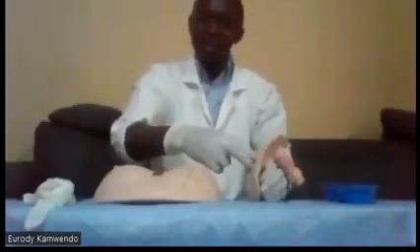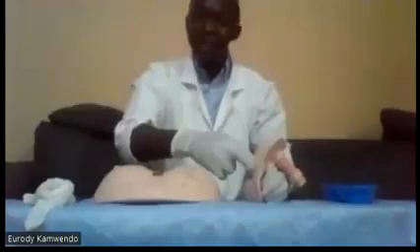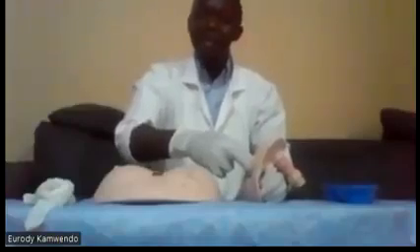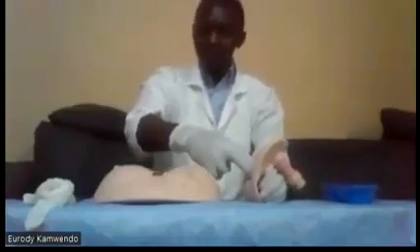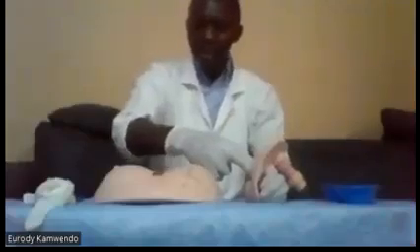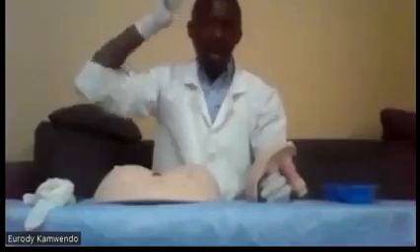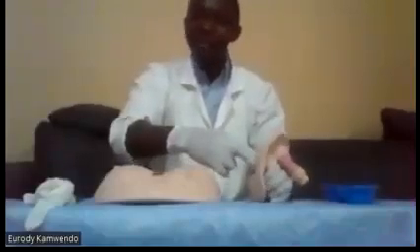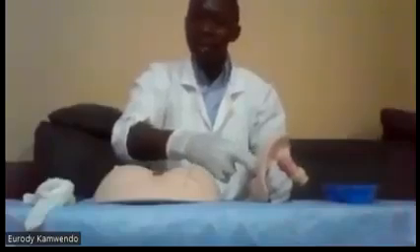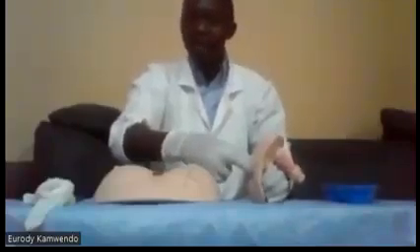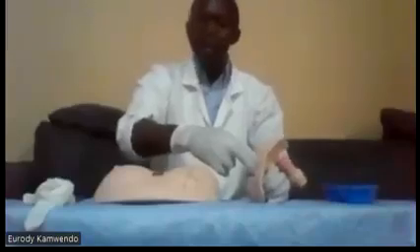So if the membranes have ruptured, you are going to feel for the presenting part. And in a child, because the normal is that the child is supposed to be in longitudinal position, you should be able to feel the occipital bone of the fetal head. So you feel for the presenting part. If you are able to feel the occipital bone of the fetal head, you're going to say the presenting part is the occiput, which is normal.